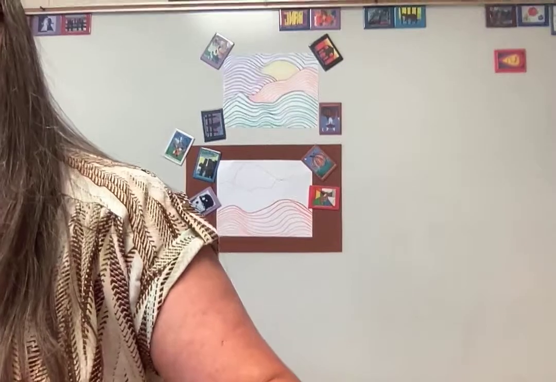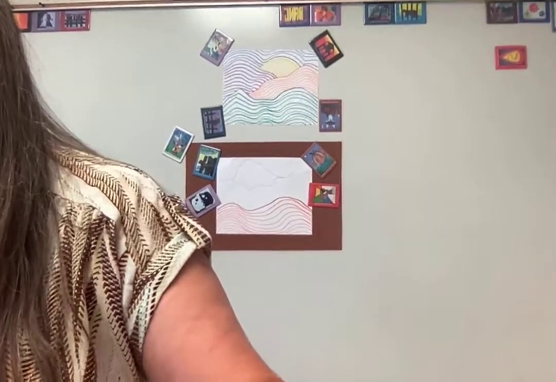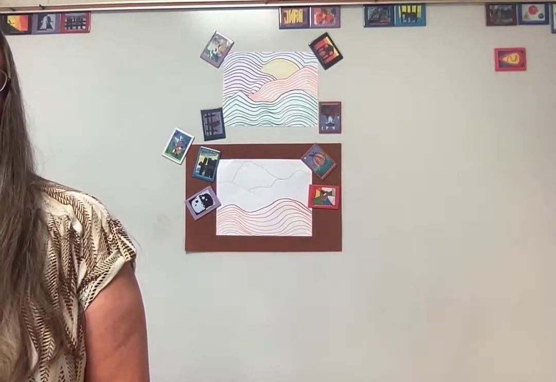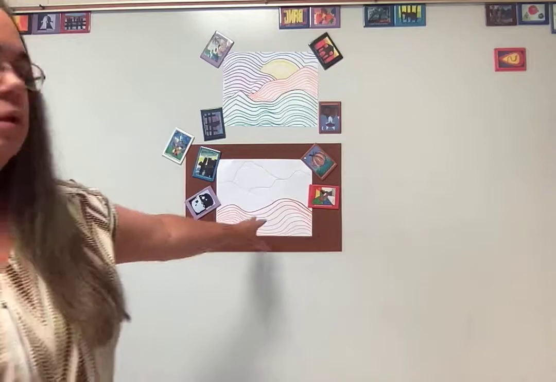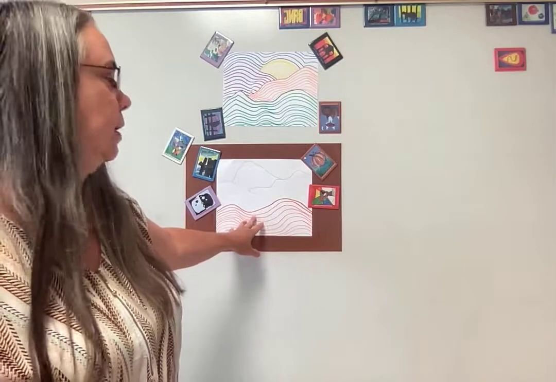So I made the section at the bottom orange on mine. What color did you use? Did you use a different color or orange? Because you can use any color you want for that first section, but just one color. When you're done with that first bottom part of our landscape, then we'll go on to the next part.